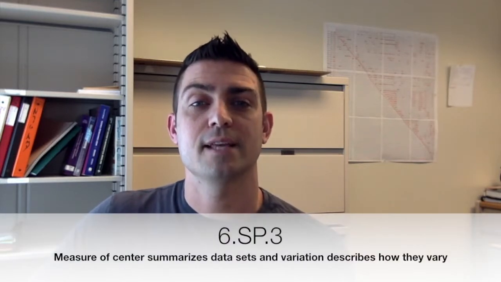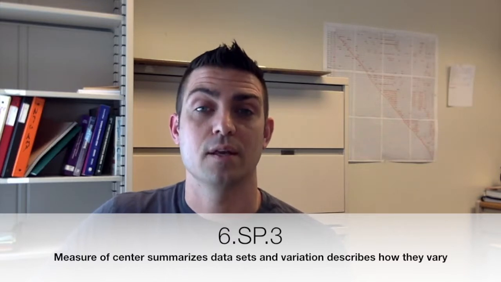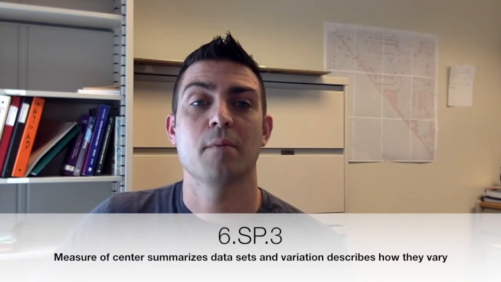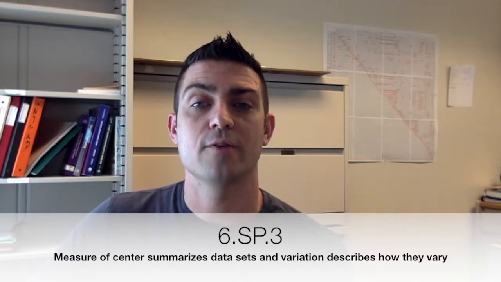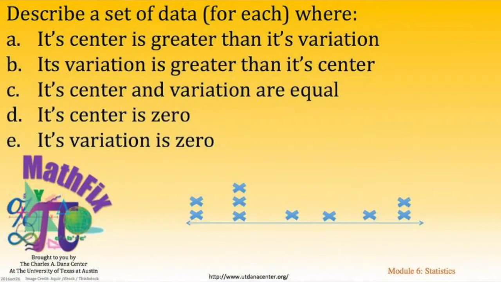Today we are looking at the standard 6.SP.3, which has students recognizing a measure of center for a data set that is summarizing all of its values into a single number. Here we have a simple task that asks students to describe sets of data that are compared by their measures of center and their variation. This is the reverse of the usual task that gives students the data and asks them to find those centers and variations.